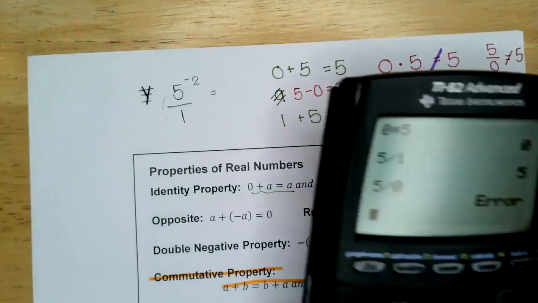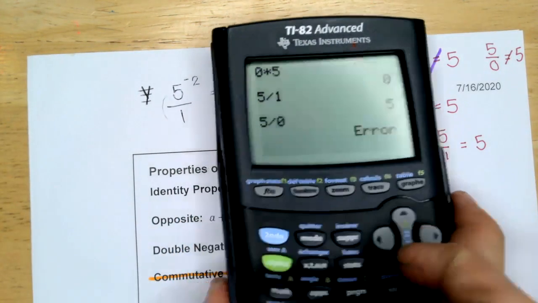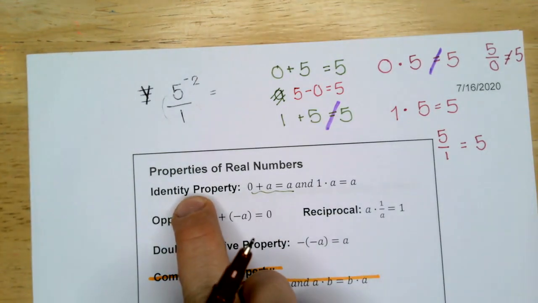So if I want to just randomly change something to a fraction, I just divide it by 1. It maintains its identity. It's still the same number.